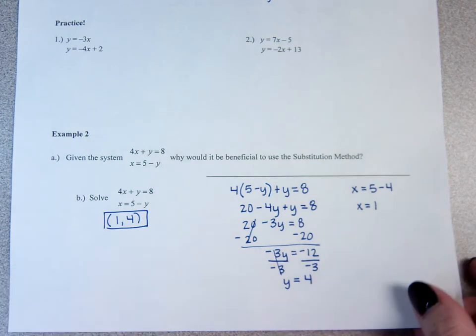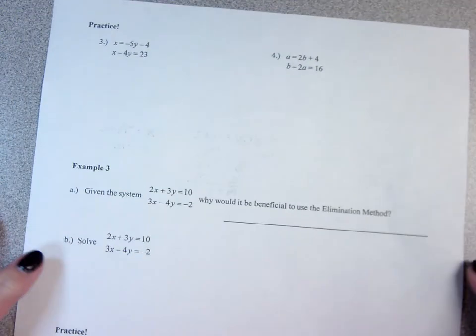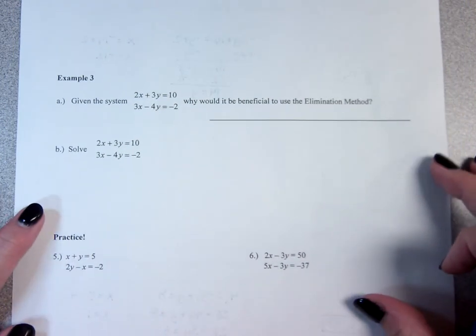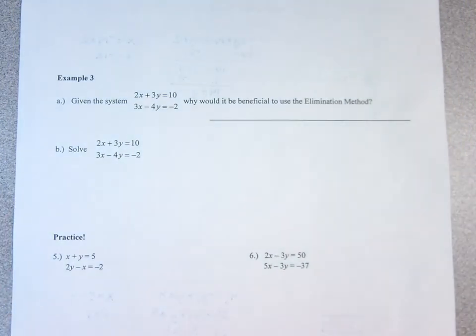Okay, so then now we're going to move on to the back side. We're going to go to example 3, where we're using the elimination method. This is probably the more complicated of the methods, but it's the best way to not be working with fractions as often as we can. Okay, so elimination is great because it basically starts you out by eliminating one of your variables so that you can solve for the other variable.